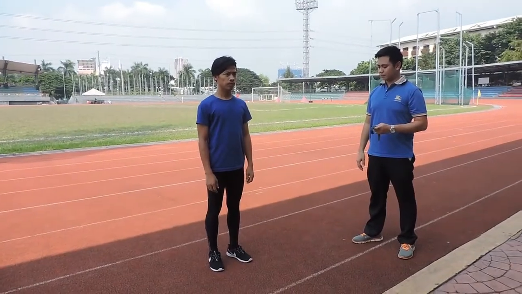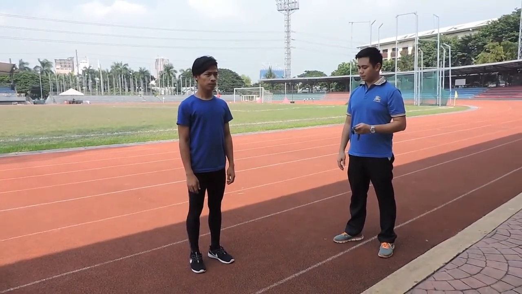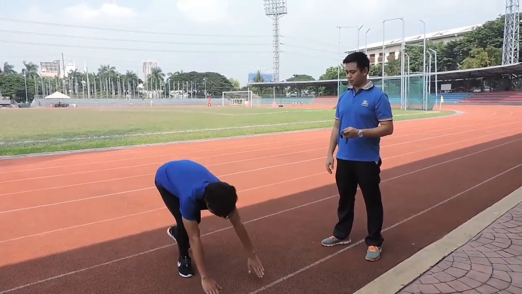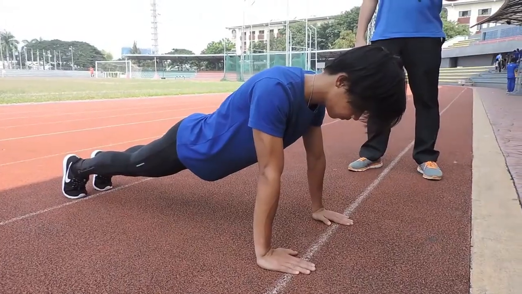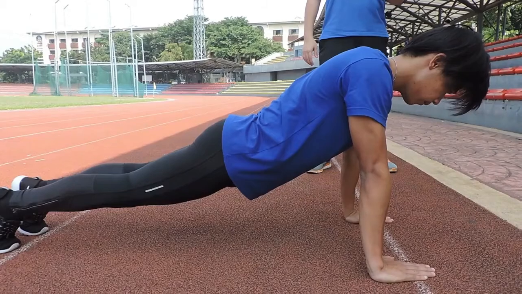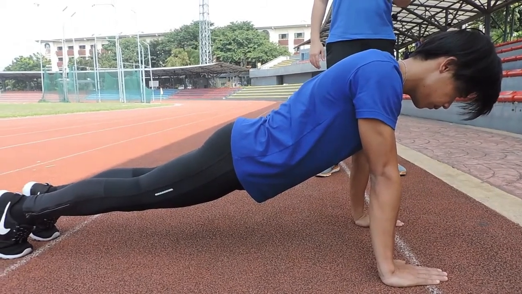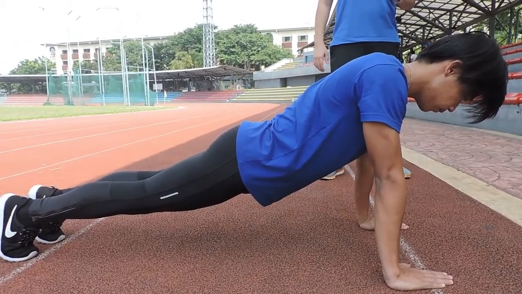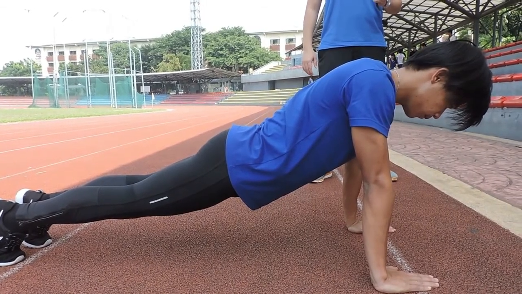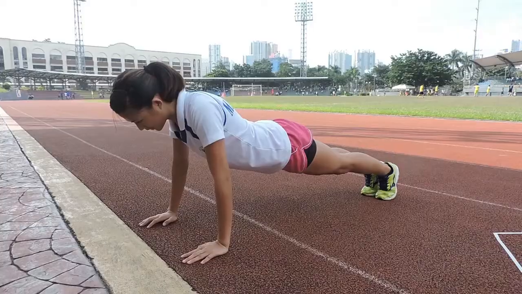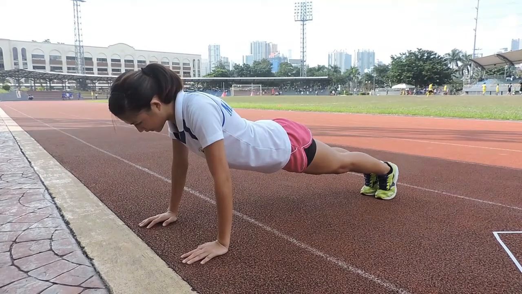Basic plank. For the performer, assume a push-up position. Rest body on forearms with palms and fingers flat on the floor. Elbows are aligned with the shoulders. Legs are straight with ankles, knees, and thighs touching together. Support weight on forearms and toes.